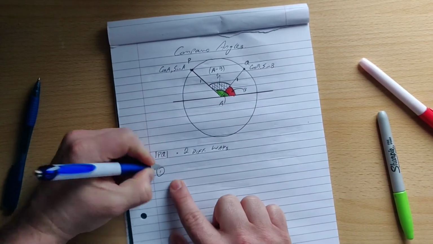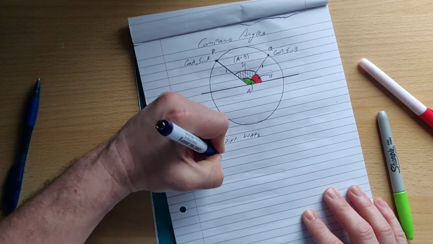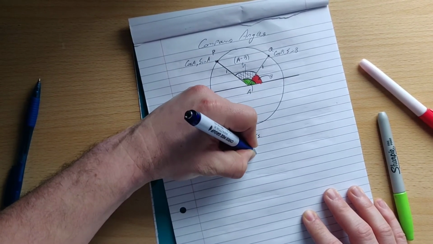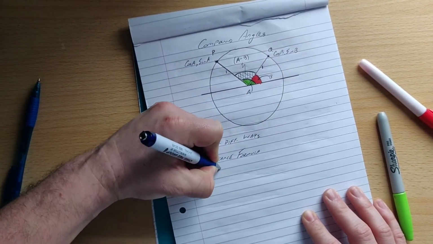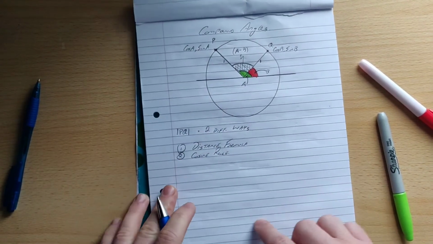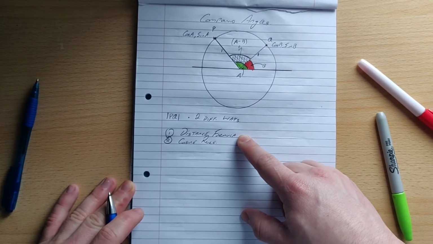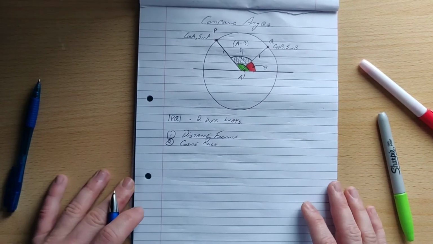The first one we're going to do is using the distance formula, basic enough. And the second one is using the cosine rule. Now I'll show you how to do both of those in a second. But what we're going to do is use both of these together to try prove our first compound angle formula.